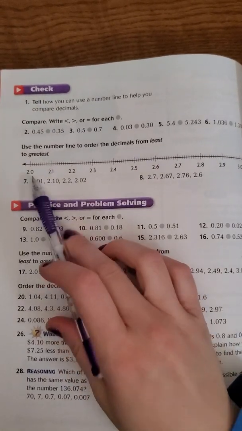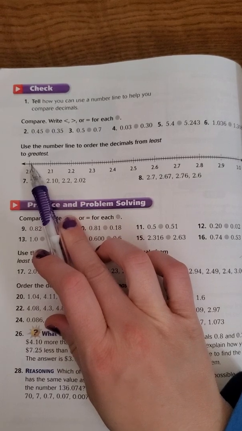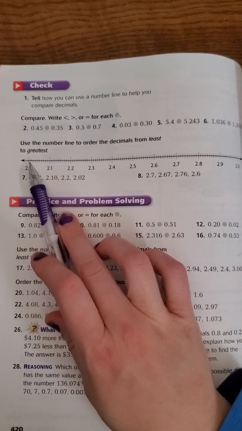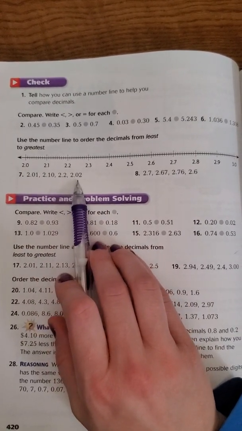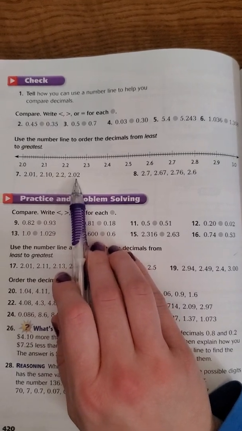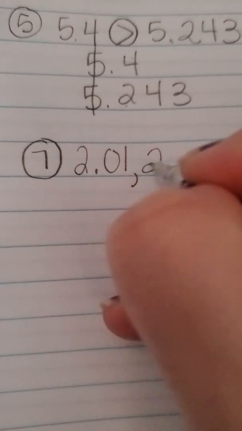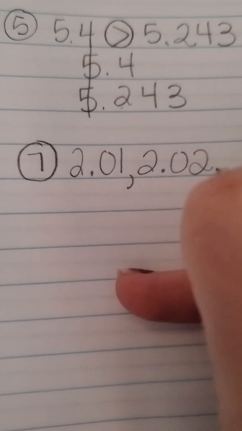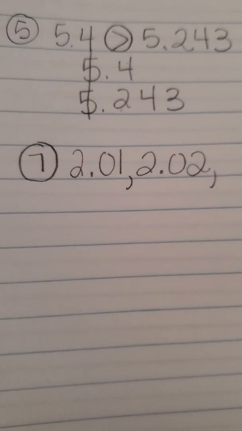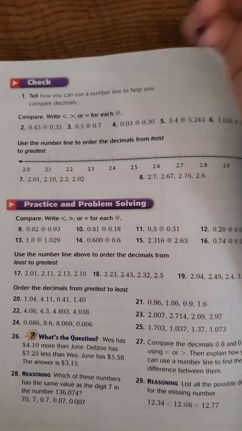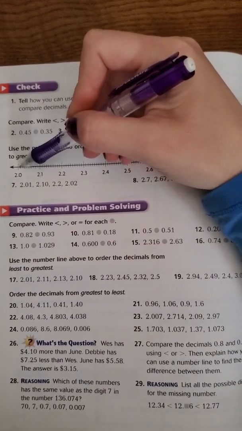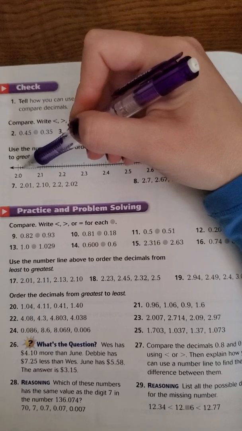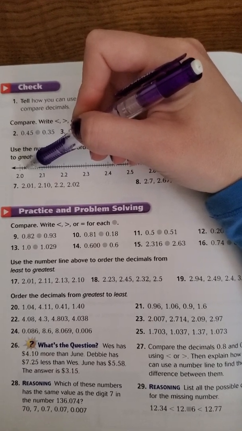Once this number is plotted on the number line, we add the other number we were comparing. It was 2 and 200ths. So this number would be written next in our notes. 2 and 200ths. So 2 and 100th would be here. 2 and 200ths would be right next to it.